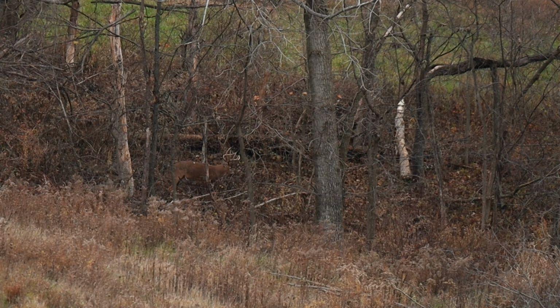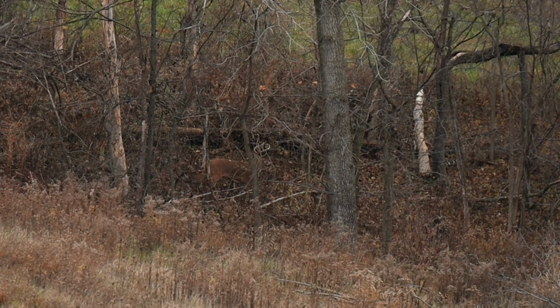You can find areas that have food, minimal human intrusion, and lots of diversity. Then it just comes down to figuring out where the deer are likely to bed and how you can set up on them. This leads us to the next step.